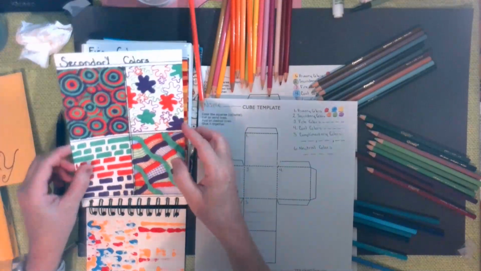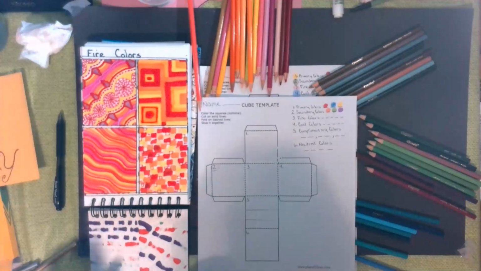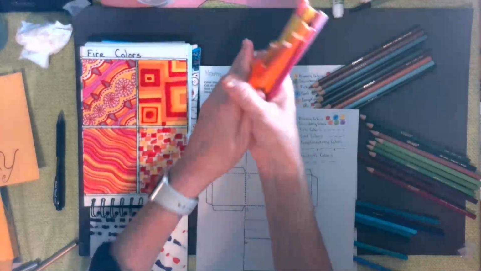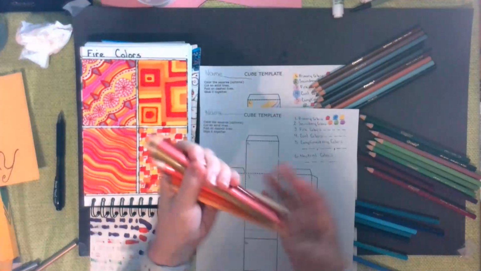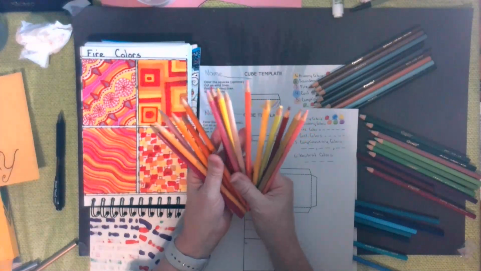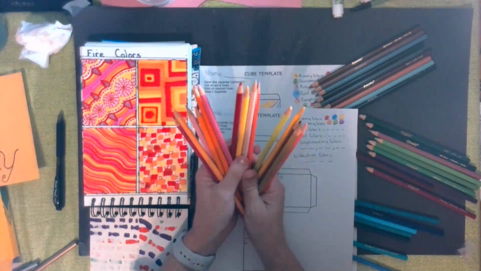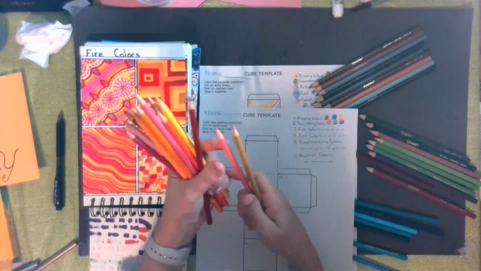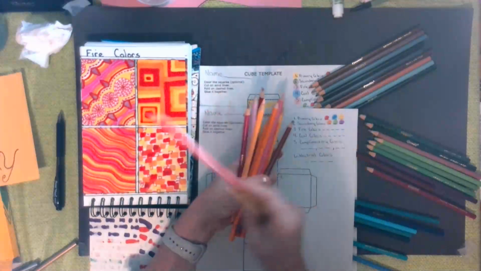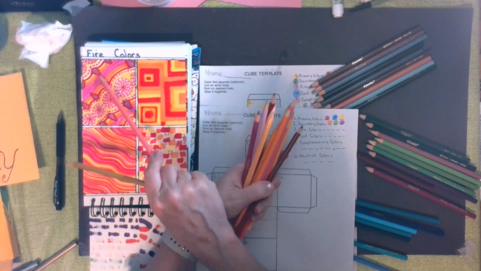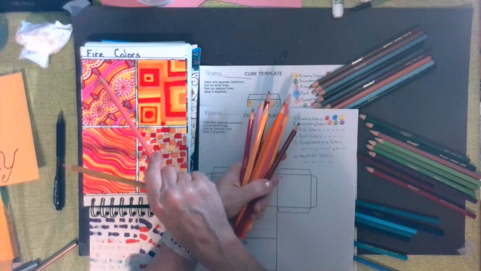Number 3, fire colors. All of these are fire colors. It is your yellows, your oranges, your reds. Let's say we take a red and we add white to it. It becomes pink. Guess what? Pink is also a fire color. Why? Because red's a fire color. And we only added white to it.